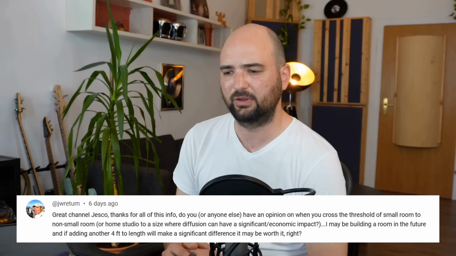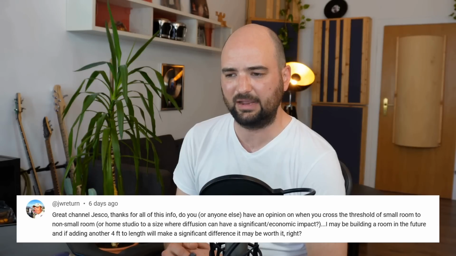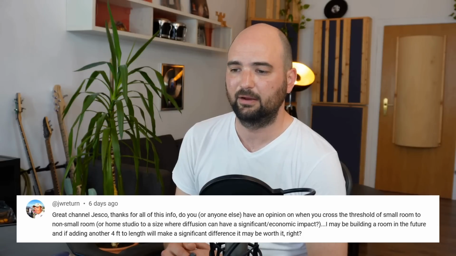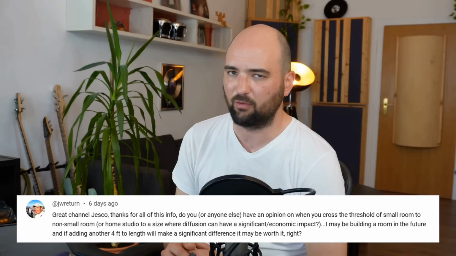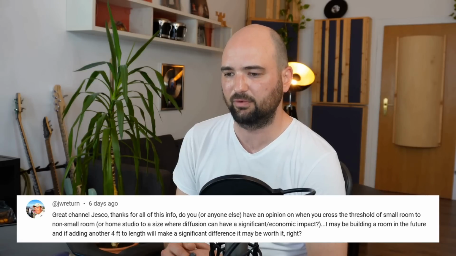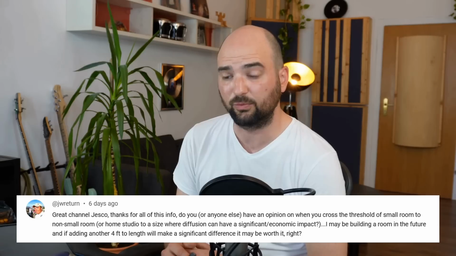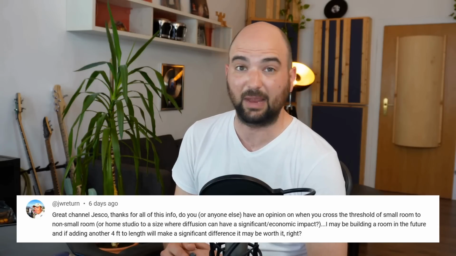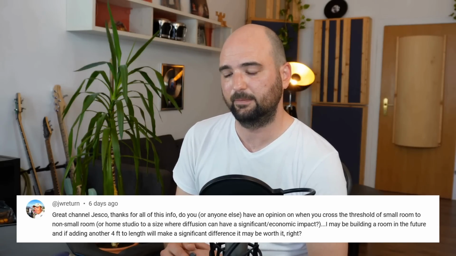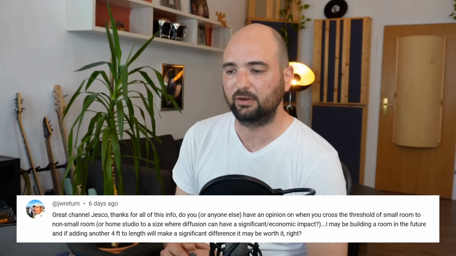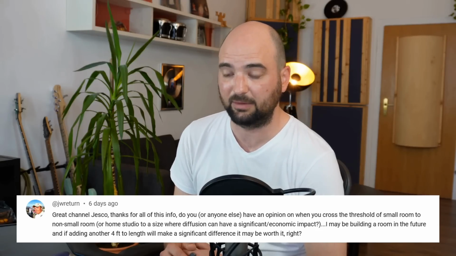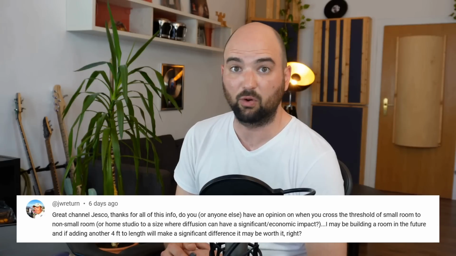And for a home studio, do you need it? At what size? Well, again, a big room. It's not really a home studio anymore. We're really talking about big live rooms, for example, or some sort of performance space, perhaps. At that point, you can get enough diffusion in there for it to have a significant impact, and also be worth it.